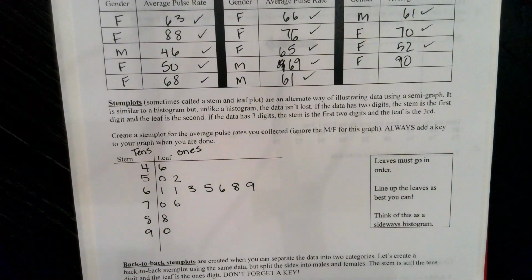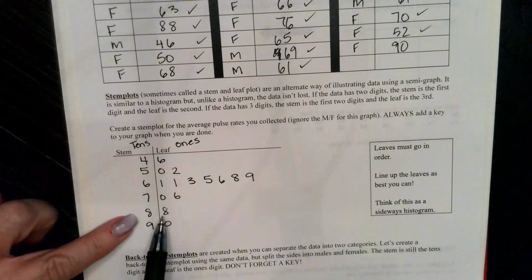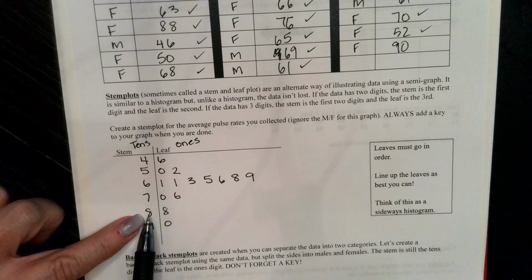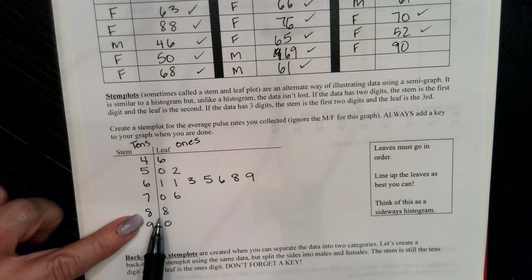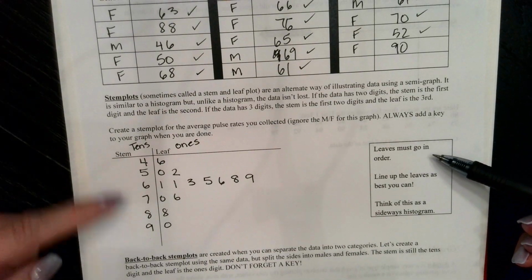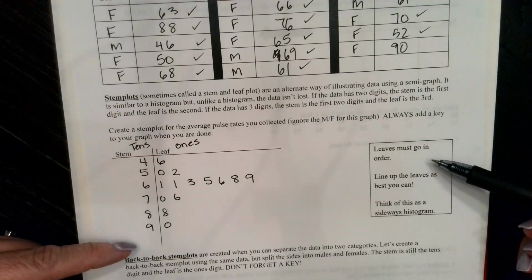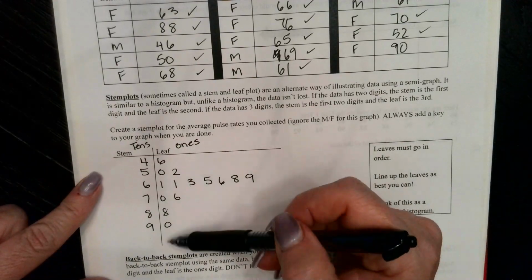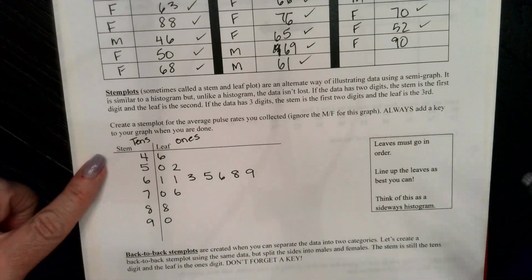Now, let's just say, for example, I didn't have this 88, I wouldn't put 80, because if I did 80, that would tell me 80, okay? So I've lined these up. The leaves go in order from smallest to biggest, so I start with 46. My biggest one's 90. I'm going to line these up the best I can, and then I'm going to put a label.